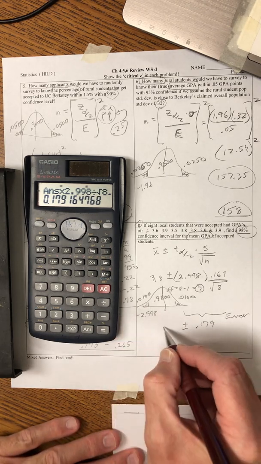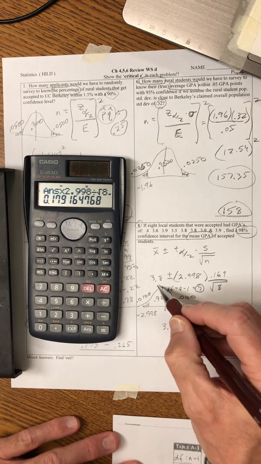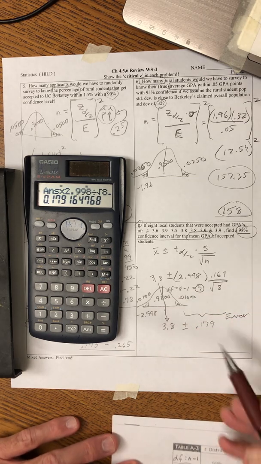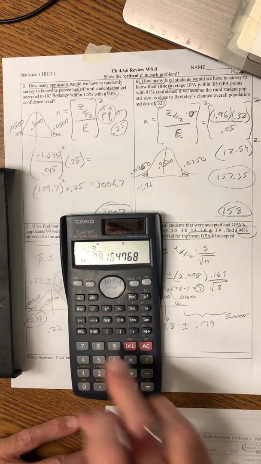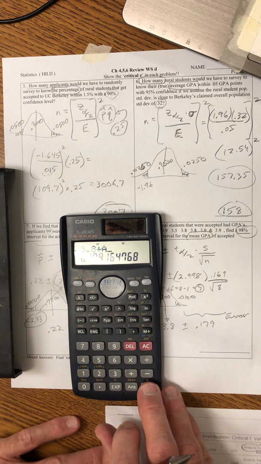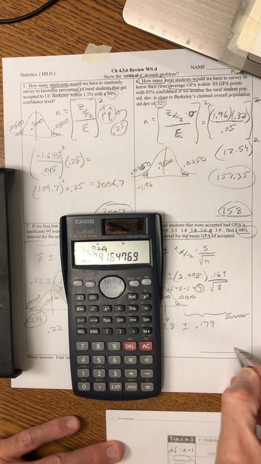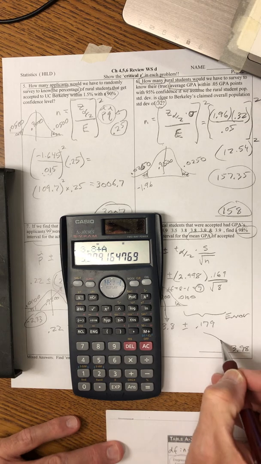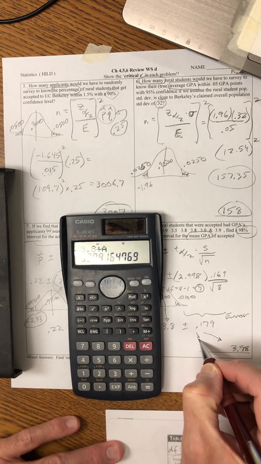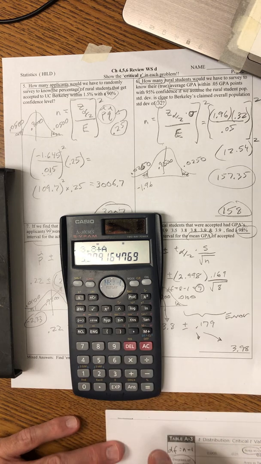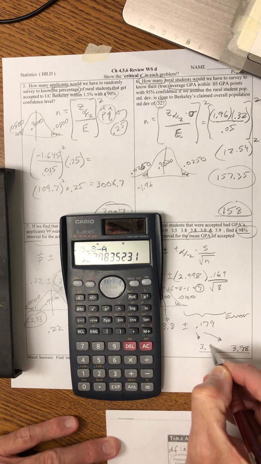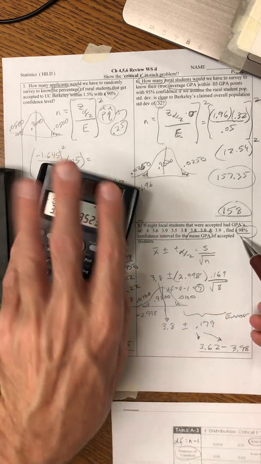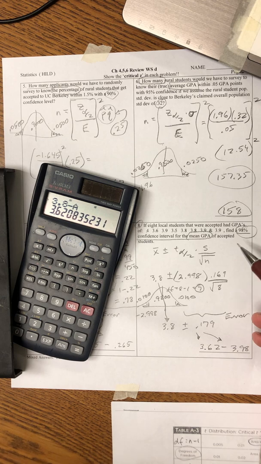The average GPA for the 8 students was 3.8, so that's this x bar here. The error is 0.179, so I'm going to go 3.8, add that error, and I get 3.98. So that's the right-hand limit, and when I subtract, so all I have to do is go back and make that plus into a minus, I get 3.62. So I'm 98% confident that the average GPA is somewhere between 3.62 and 3.98.